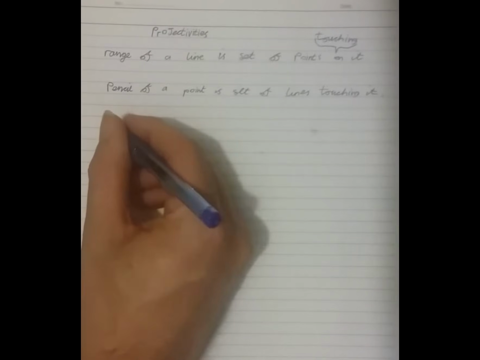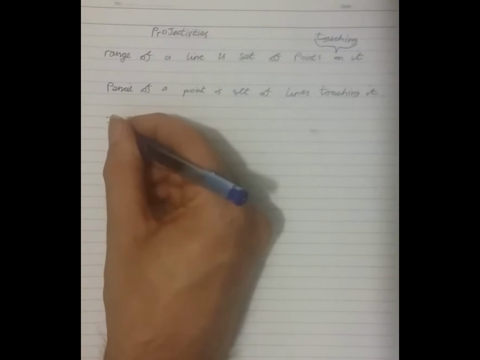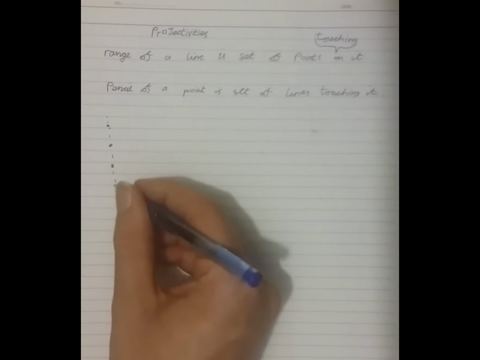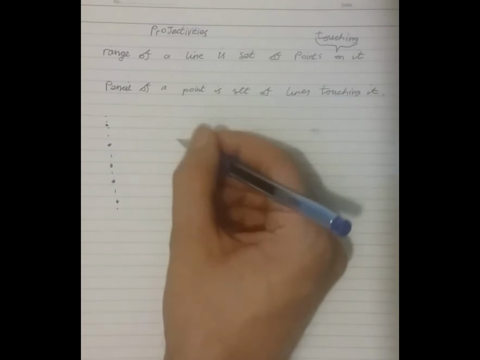So now, let's say we have some range, so we have a line, and we have a range of points on this line. Maybe this is the set of all points, maybe it's a continuum, maybe we have a finite setup, whatever. But this is the set of all points on this line. And we also have a point.